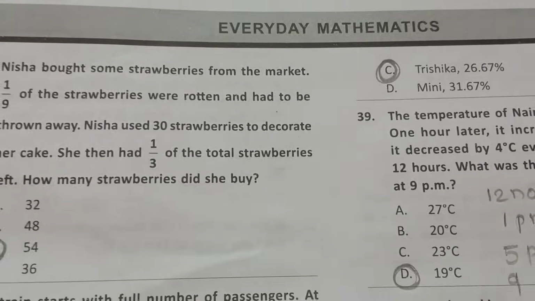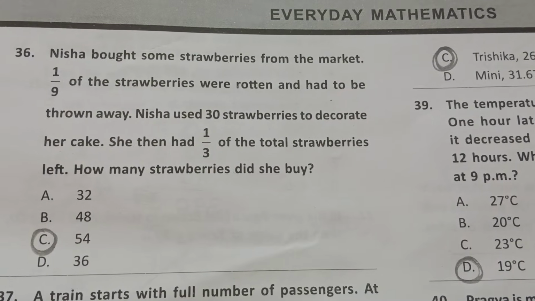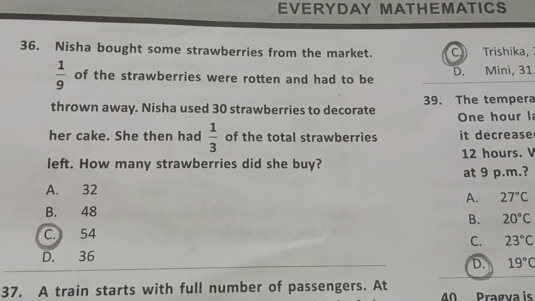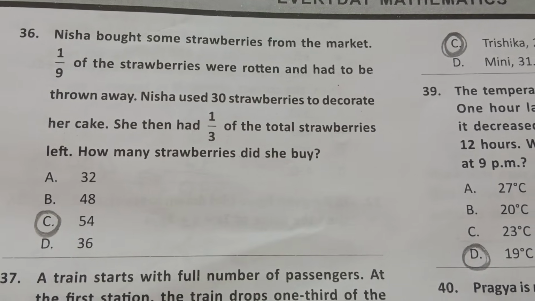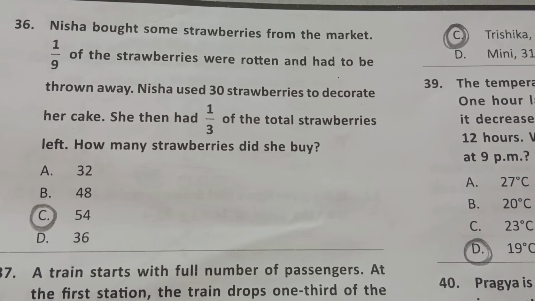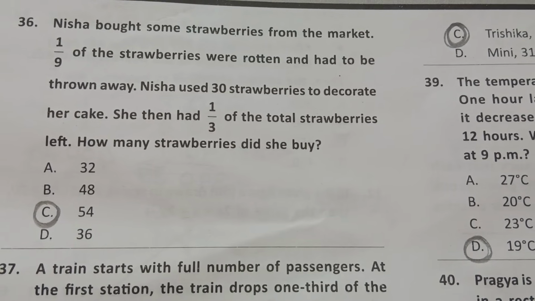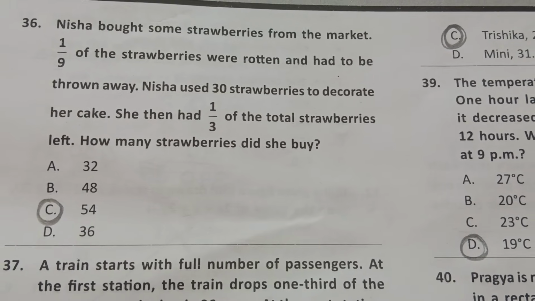Now let's start the everyday mathematics. Nisha bought some strawberries from the market. 1/9 of the strawberries were rotten and had to be thrown away. Nisha used 30 strawberries to decorate her cake. Then she had 1/3 of the total strawberries left. How many strawberries did she buy?